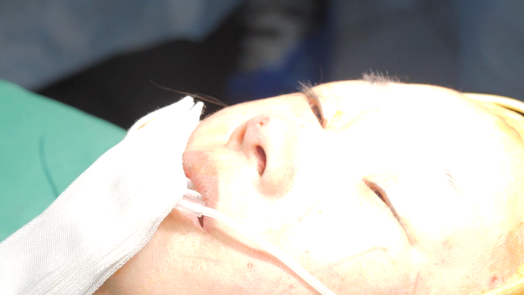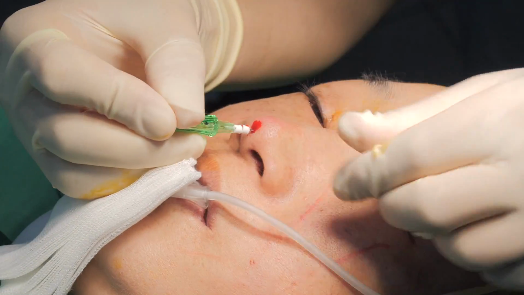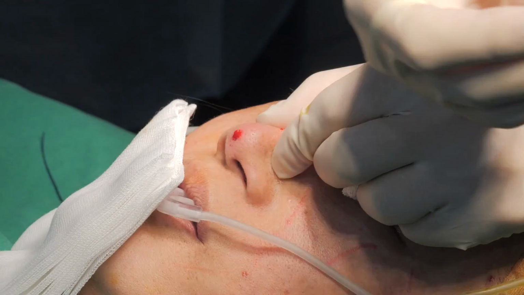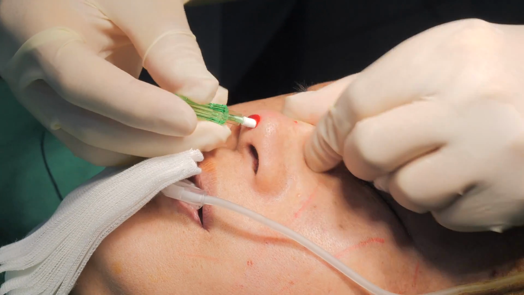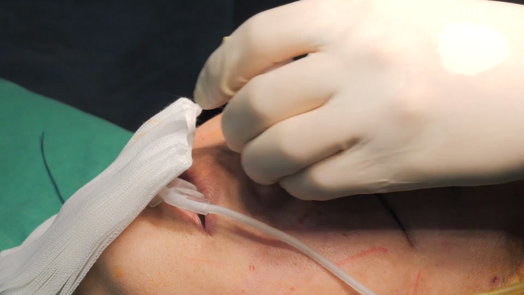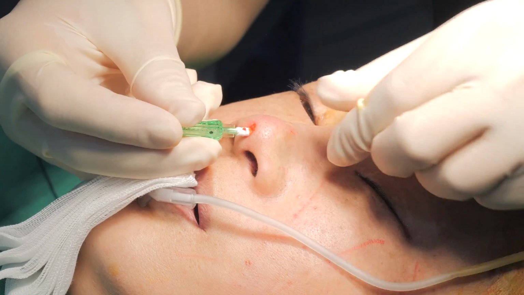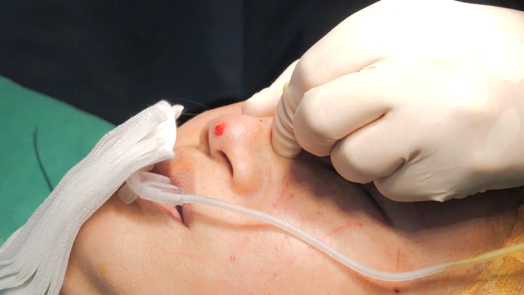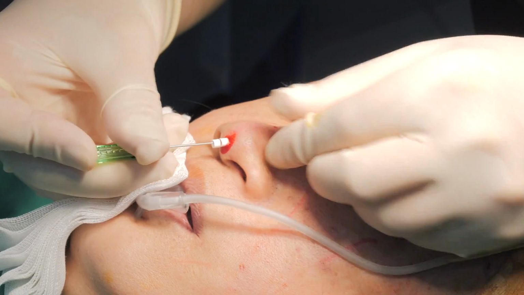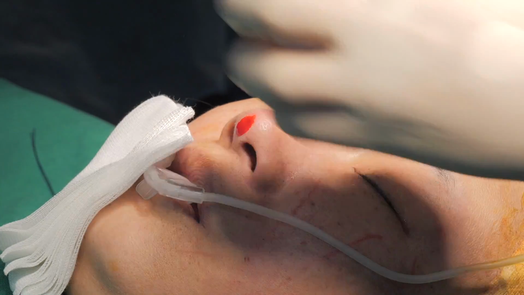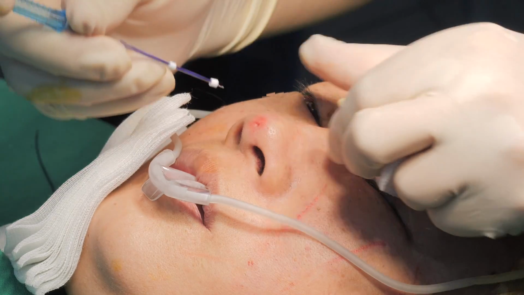Next, Bisu 2, Bisu 1 for the nasal tip elongation. For the beginner, do not insert too many Bisu 2. It can make asymmetry. 2 is enough. Sometimes 1 is enough. Bisu 1 to elongate the nasal tip.